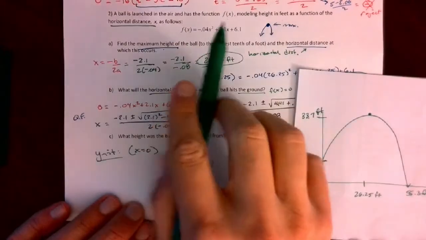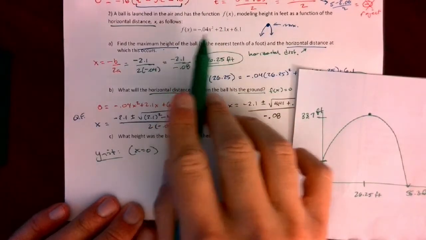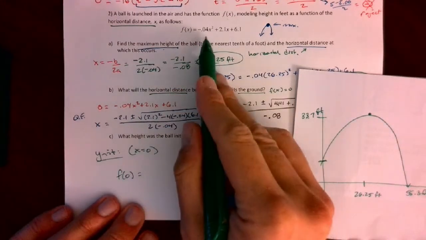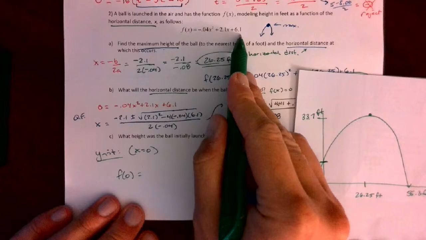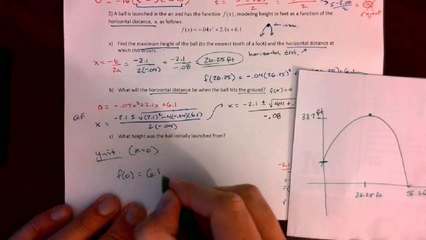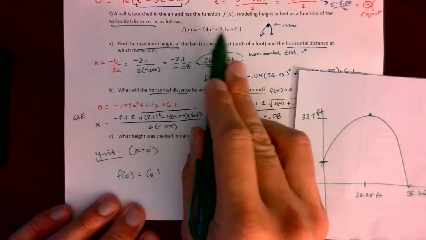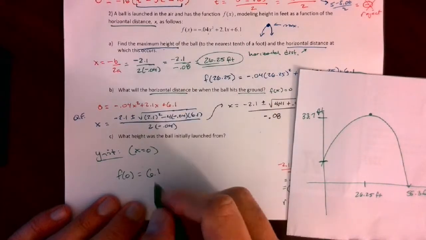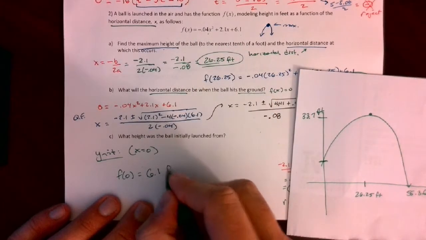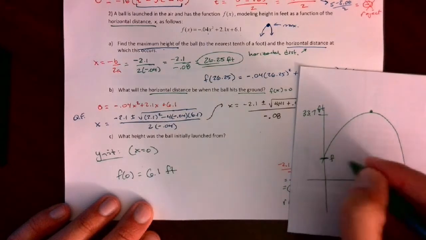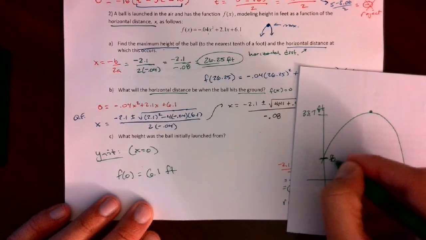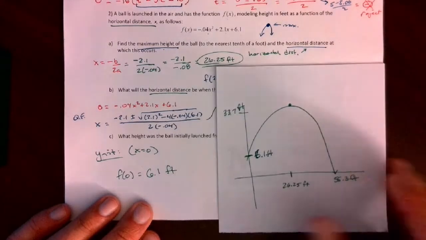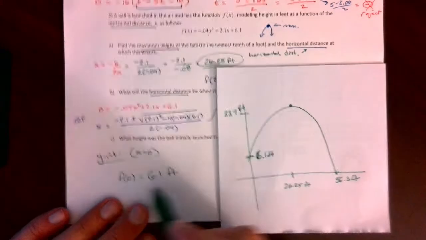So when x equals 0, all you're doing is subbing 0 in for x. So f of 0 is another way of saying this. Well, it equals, you're subbing in 0 here and 0 here, so you're just going to get 6.1. You don't even have to really show the work for that. It's fairly obvious, right? When this is 0 and this is 0, these terms become 0. So you're just left with the constant. So f of 0 equals 6.1. This is measured in feet, so this was at a height of 6.1 feet when the ball was launched. And that's what you're finding here.